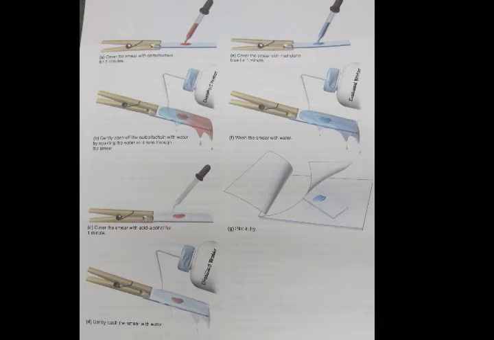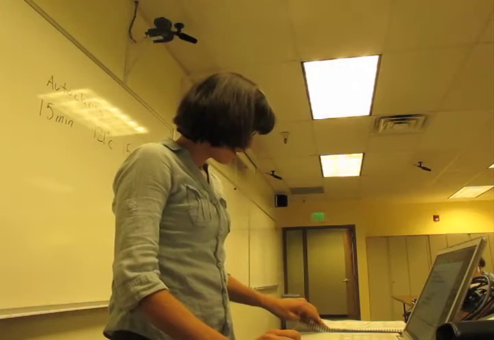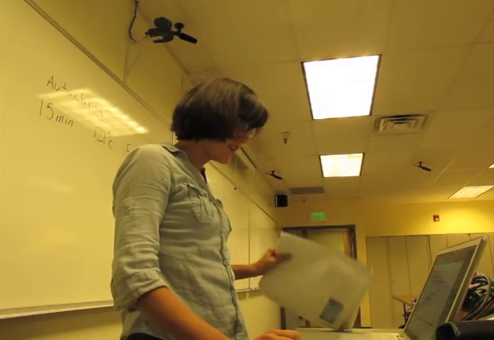Acid alcohol. Yeah, that's what it says in the bucket. Right, acid alcohol. And then what is the counter stain? Methylene blue. So it's a little bit shorter than the gram stain.